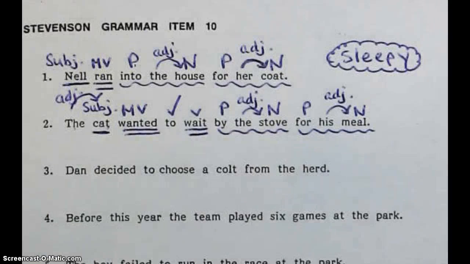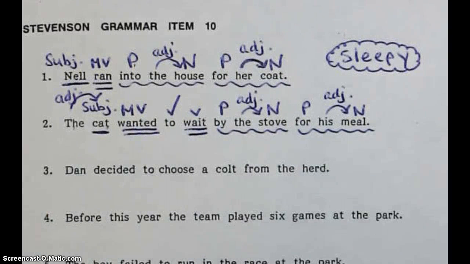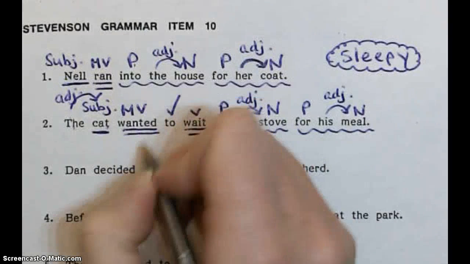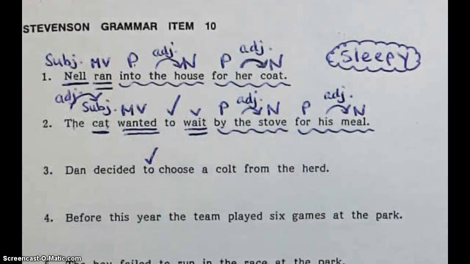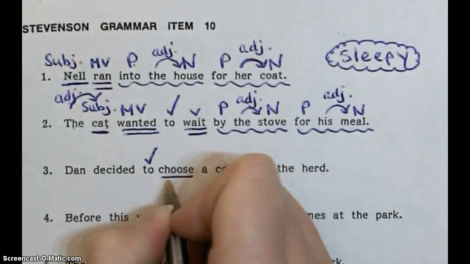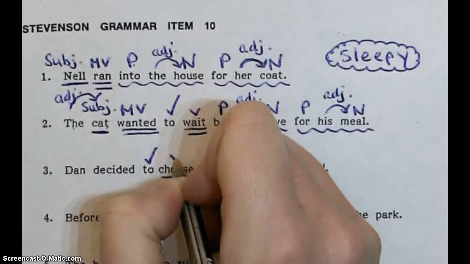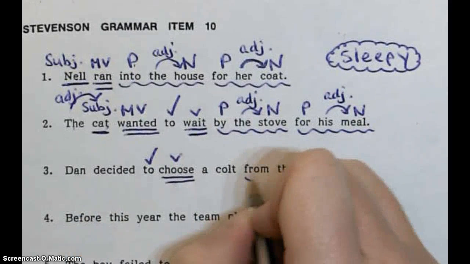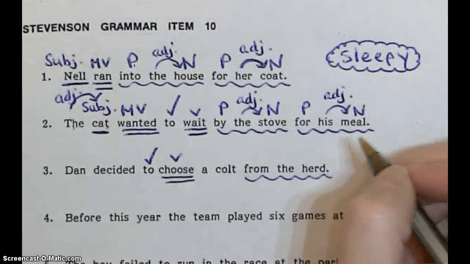So number 3. Dan decided to choose a colt from the herd. So again, I see 2, that's my stop sign, so I want to check that. I know that choose is something we can do, so double underline, it's a verb. And then from the herd is my prepositional phrase.